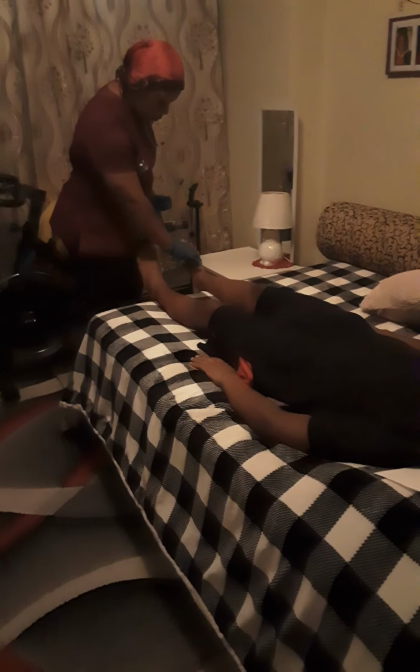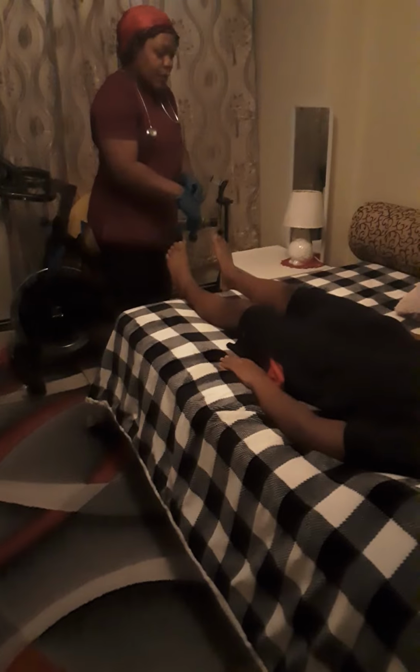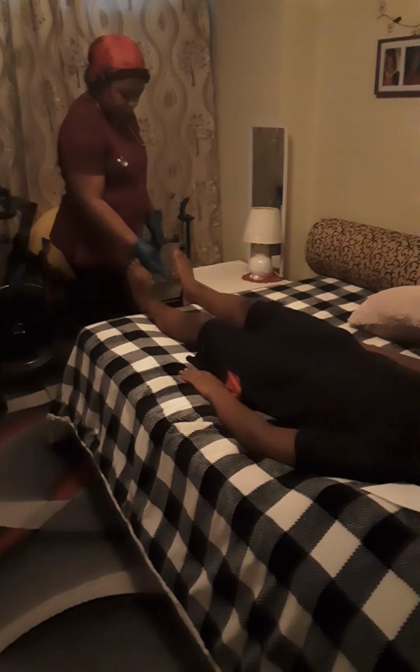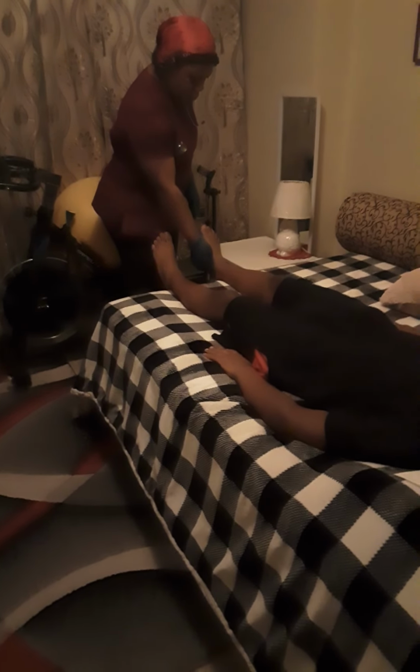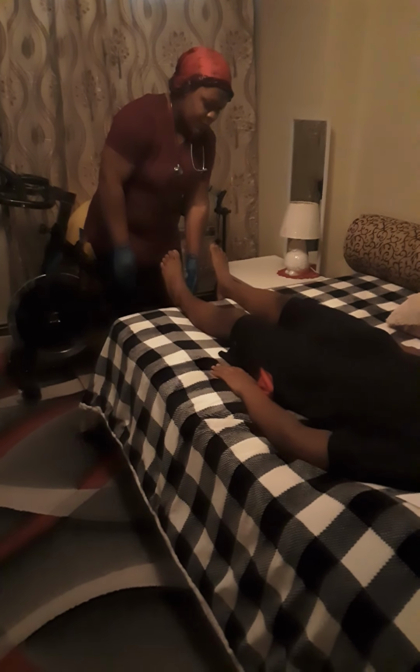The pulse is 2+ and equal and strong. Now let's palpate the tibial pulse at the back of the foot. The pulse is 2+ and equal and strong.